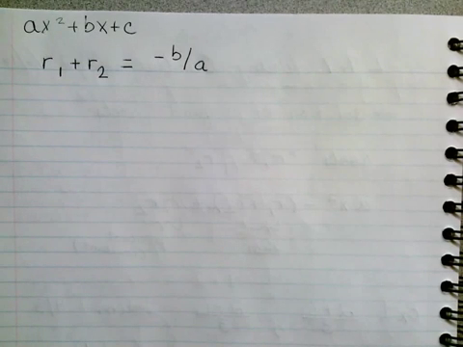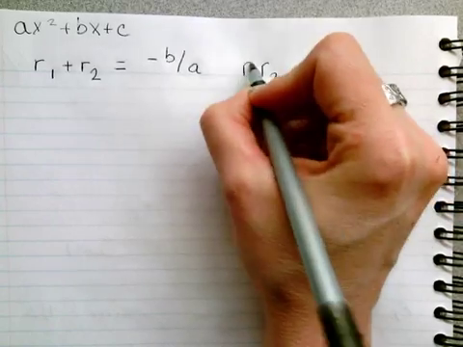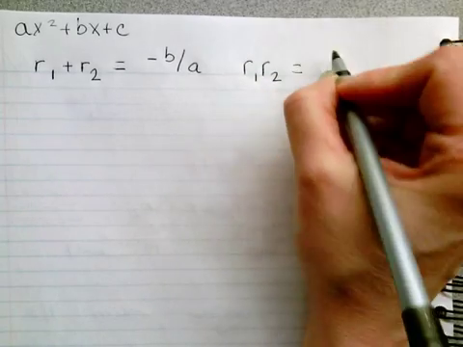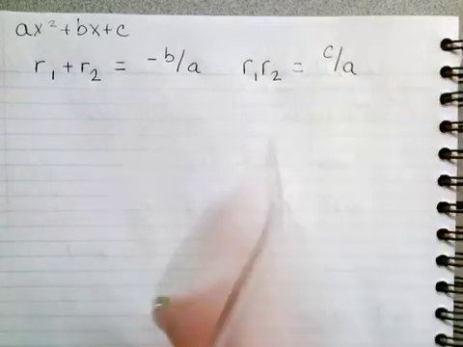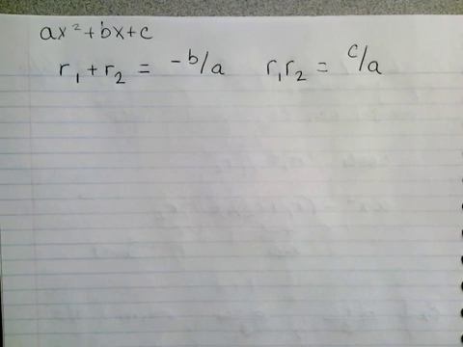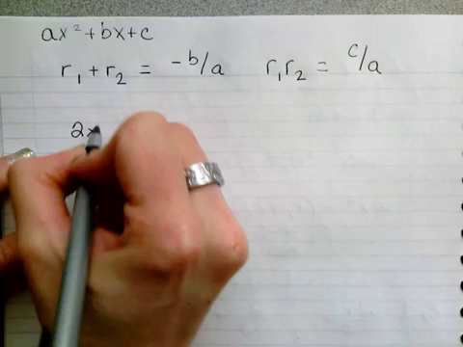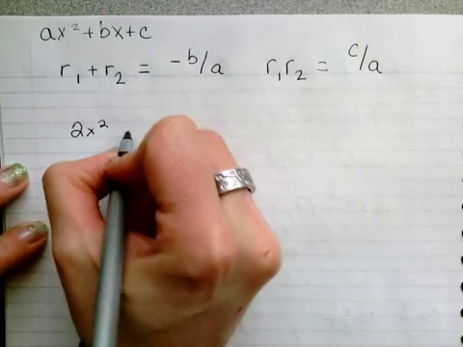The sum of the roots is equivalent to the opposite of b over a, and the product of the roots is equivalent to c over a. Now the reason why I'm telling you this, and where we're headed with example 2, is what if you are given a quadratic like this. This is example 2.